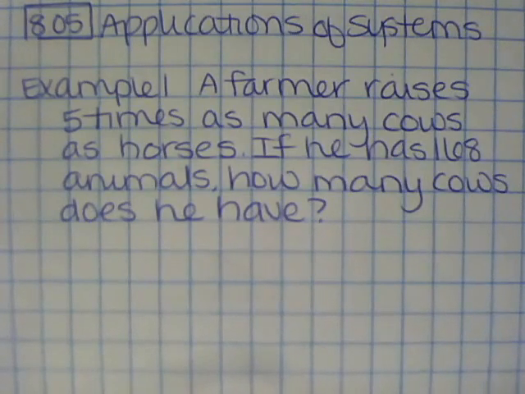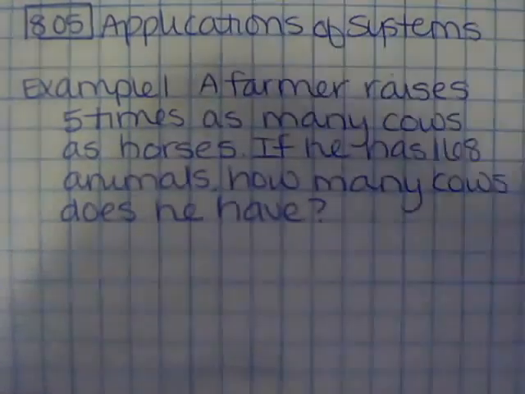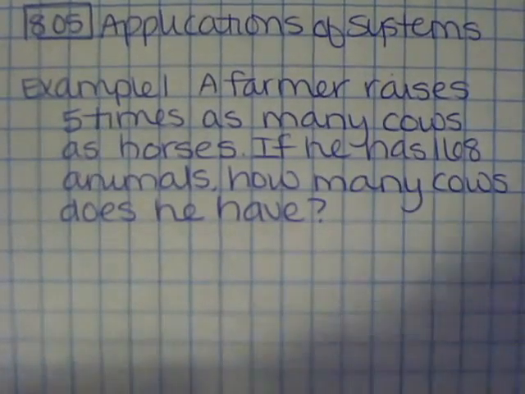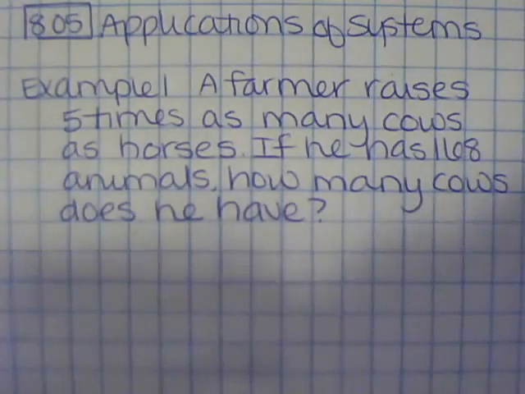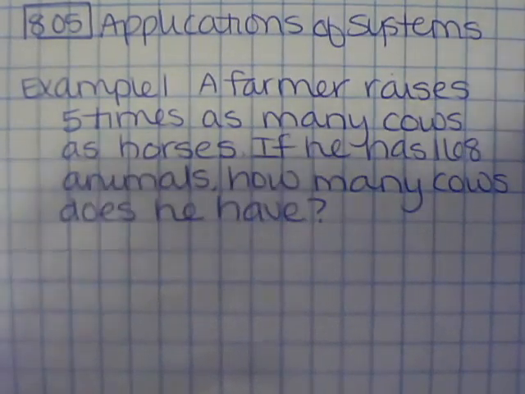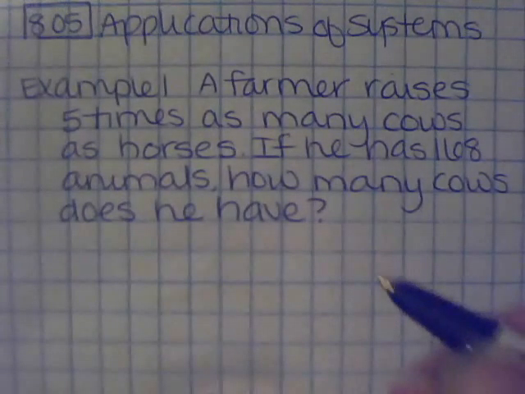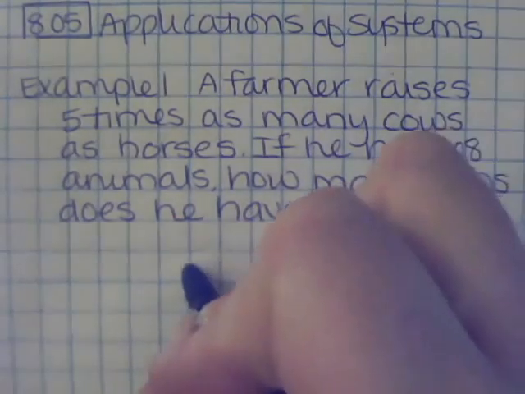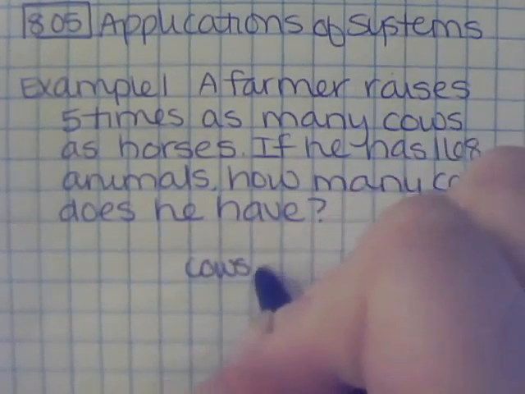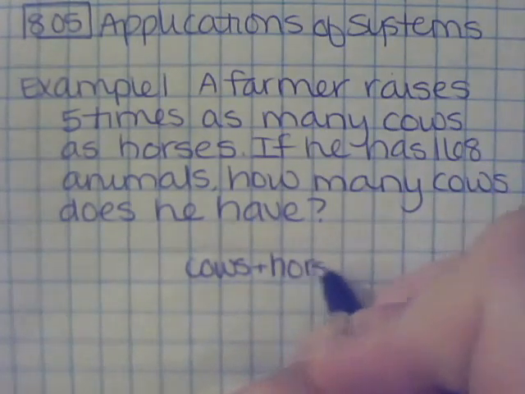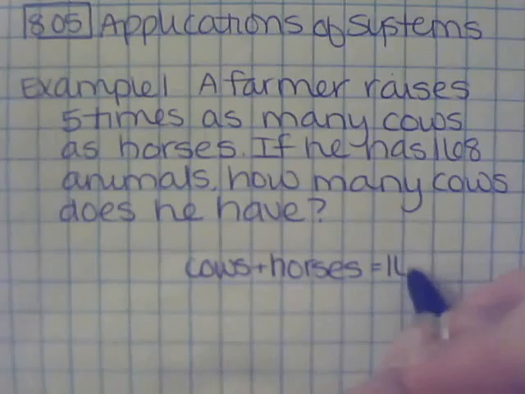If he has 168 animals, how many cows does he have? The first step to solving this is to write your system. If we knew how many horses he had, we could easily figure out how many cows he has, but we don't. We only know 2 facts: that he raises 5 times as many cows as horses, and if he has 168 total animals. So the 2 equations I would write are this: the number of cows plus the number of horses equals 168.